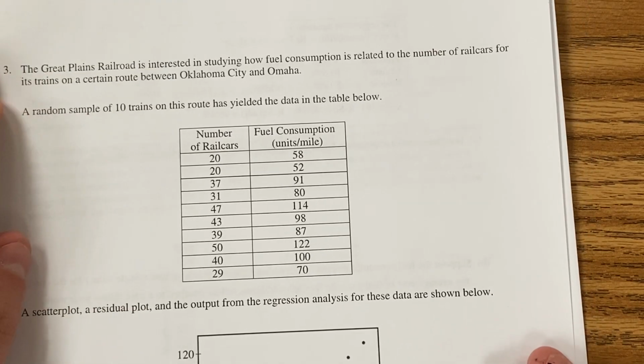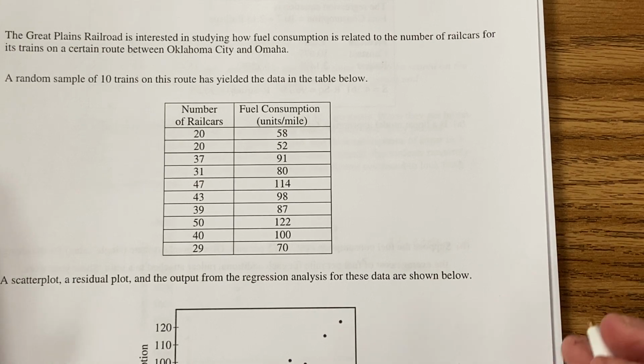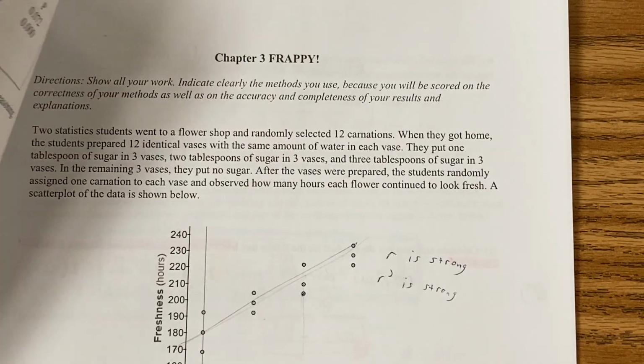Okay, looks like this is a different question. I'll just keep going. The Great Plains Railroad is interested in studying how fuel consumption... Actually, no. I'm going to make a different video for it.